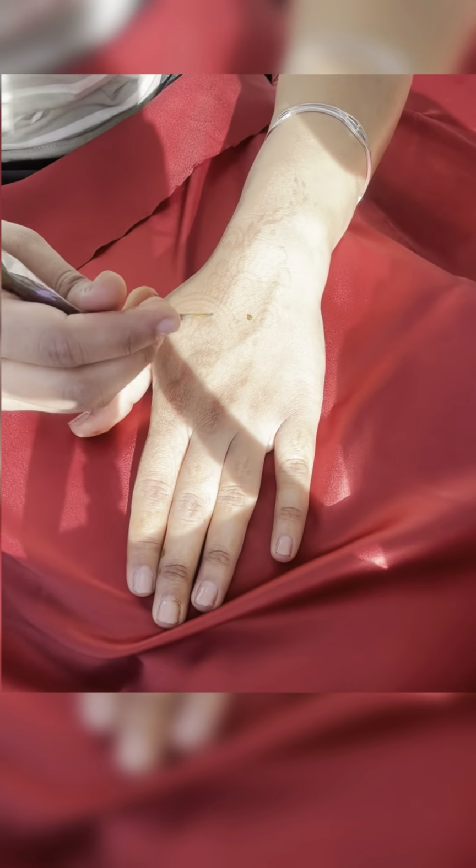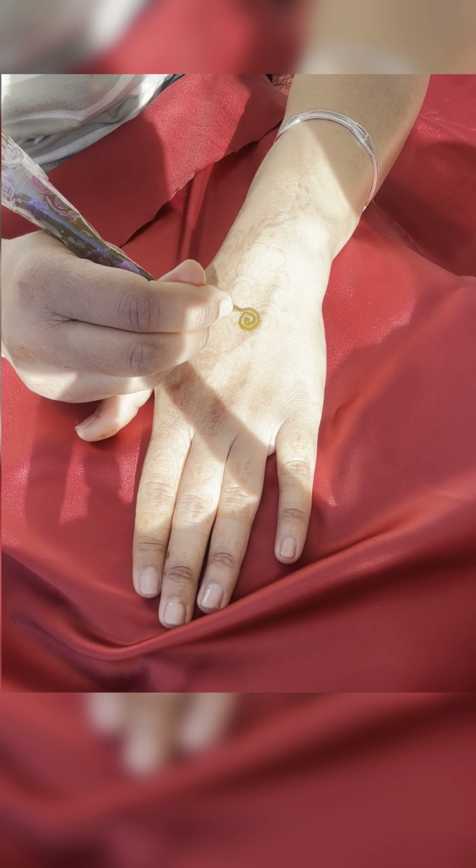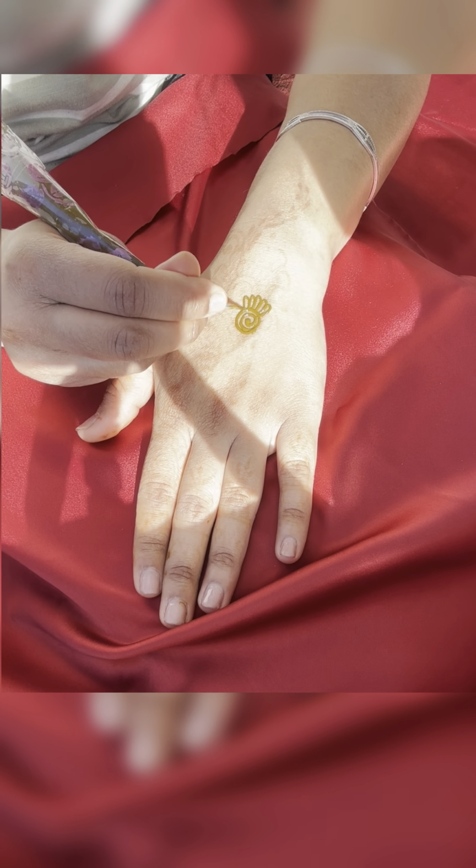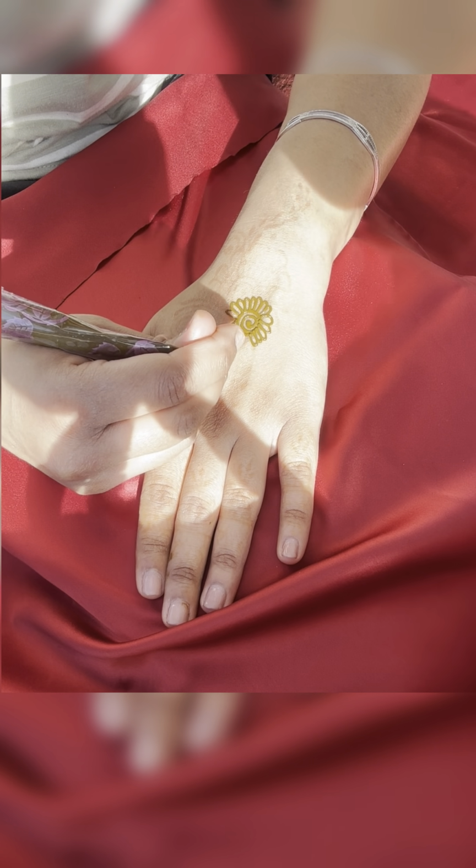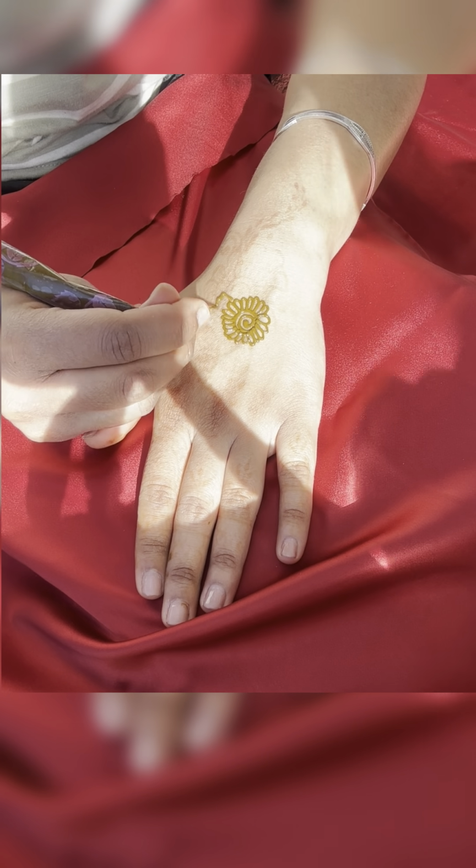Today I'm gonna start something very simple and random henna design. Please watch the full video to learn an easy henna veil design tutorial.